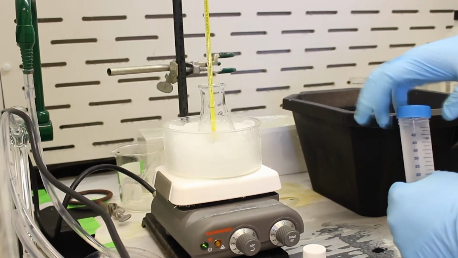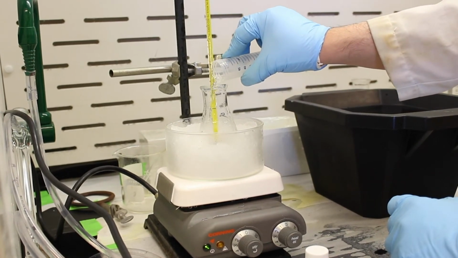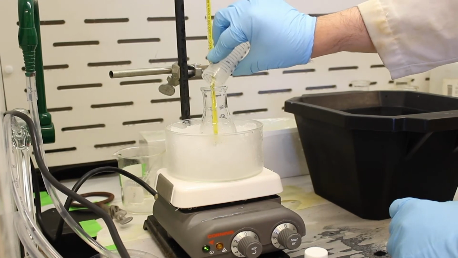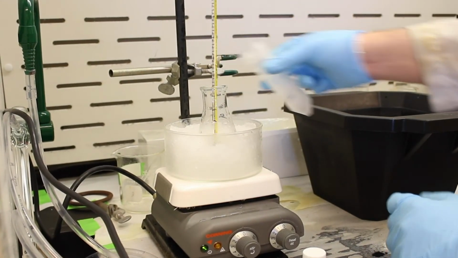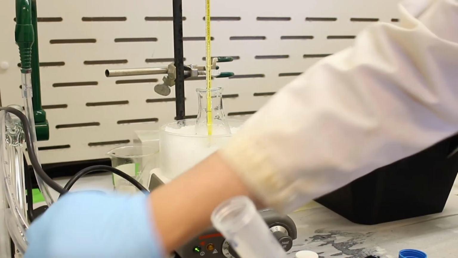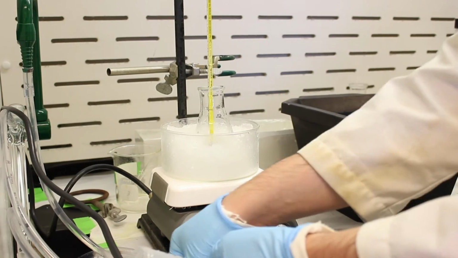So to do the reaction, it's very simple. You just take your sulfuric acid. We're going to add it all to our reaction flask. By the way, this sulfuric acid is very corrosive. So I'll take a piece of paper from our thing here.